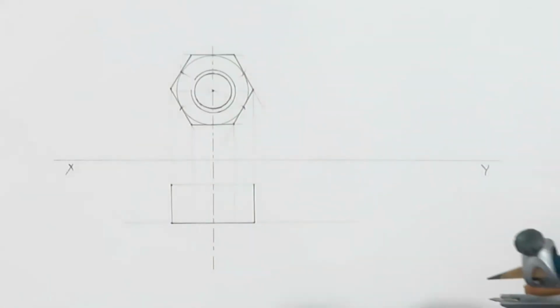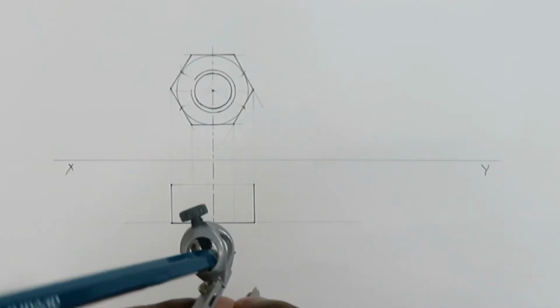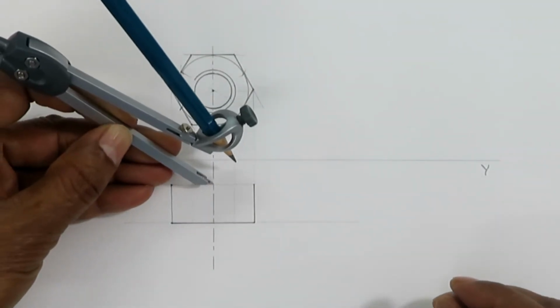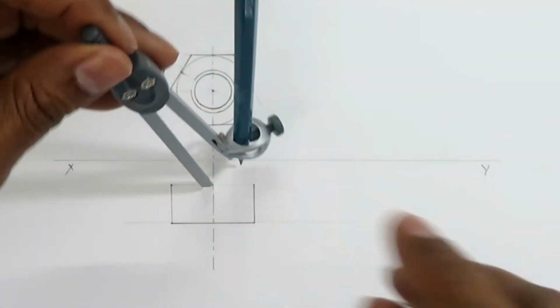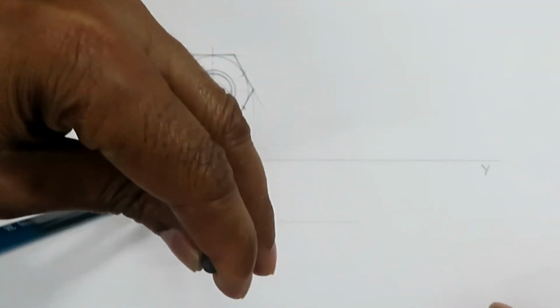So this is R. First thing you should do is, from this center, draw a partial circle here.